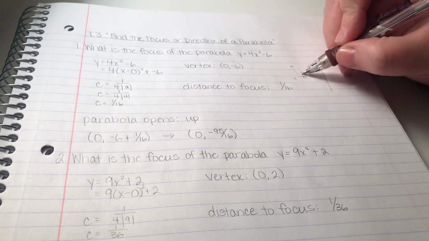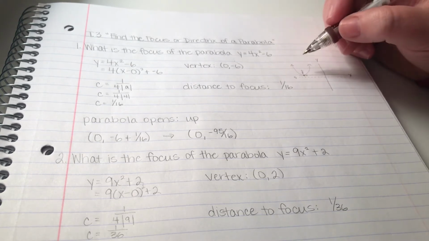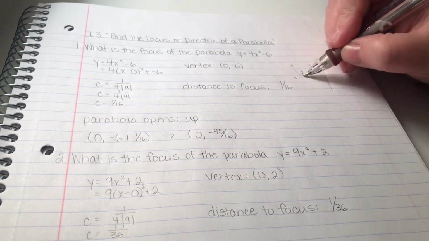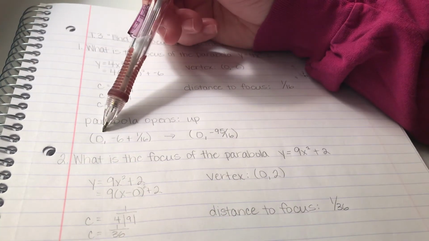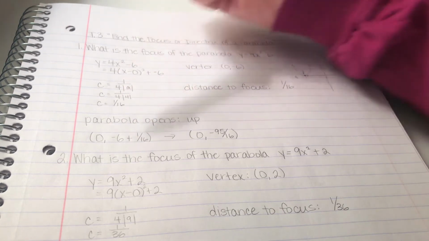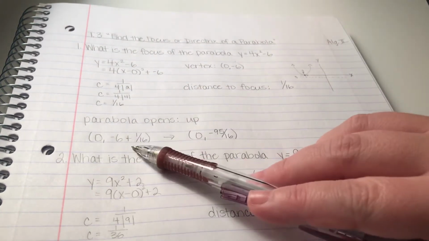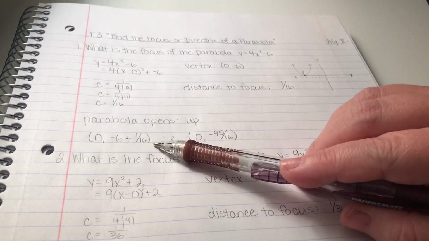So for our focus, we're going to add this number to our y because that's going to move our point up. When we rewrite this, I wrote my original vertex down, 0, -6, and then I'm going to put plus the value of c, that distance to the focus, which is 1/16.